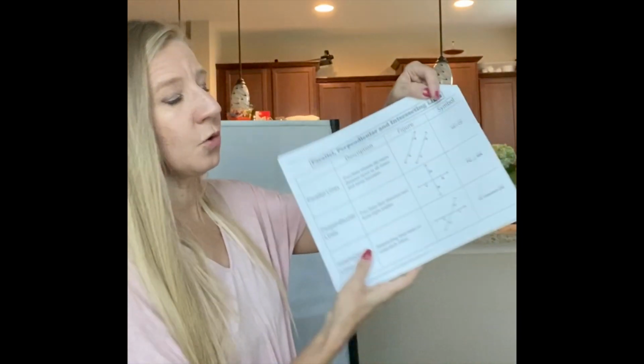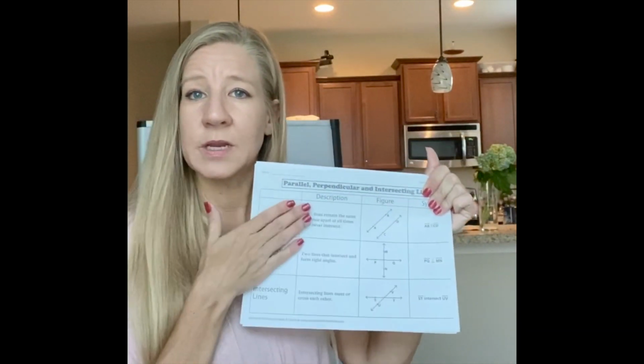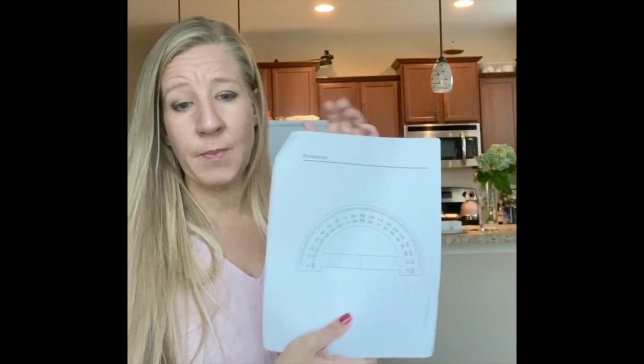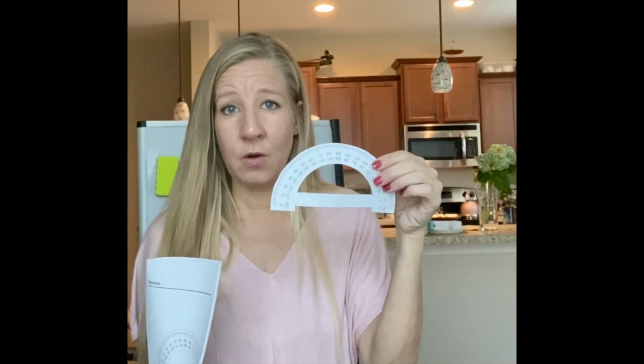There's a page with notes about parallel and perpendicular lines. You'll need that in a few days. And if you do not have a protractor at home, there's a protractor at the back. You can cut it out and have it ready for today's lesson. You will also need a straight edge. I'm using a ruler. If you have a ruler, that's perfect. If you don't have a ruler, you can use the edge of a book or a folder, anything that's kind of thick that you can trace to draw a straight line, because you'll need that.